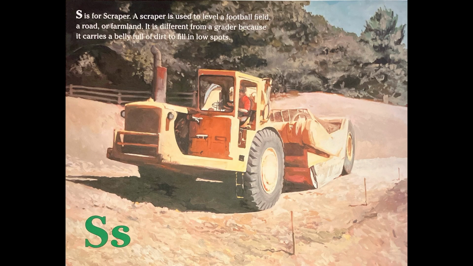S. S is for scraper. A scraper is used to level a football field, a road, or farmland. It is different from a grader because it carries a belly full of dirt to fill in low spots.